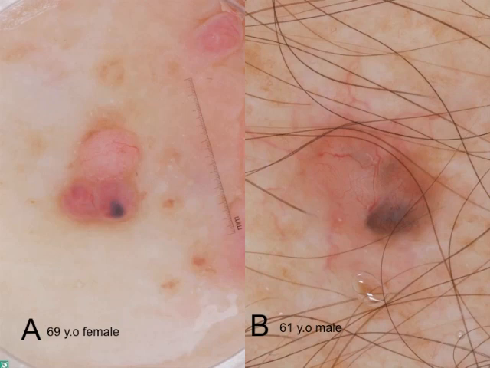Let us examine case 1 and 2. Dermoscopic image A is a lesion on the abdomen of a 69-year-old female. Dermoscopic image B is a lesion on the shoulder of a 61-year-old male. What is your diagnosis for these two lesions?